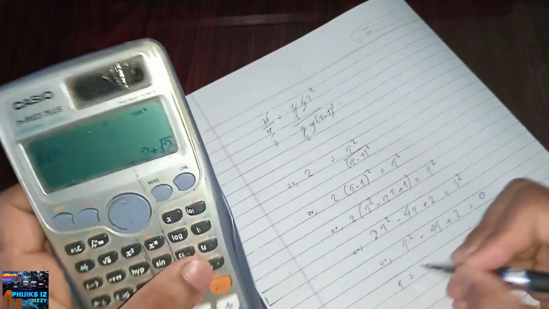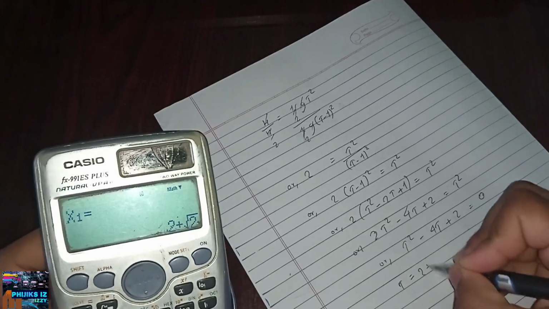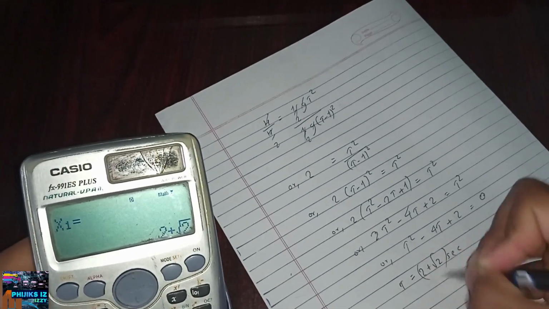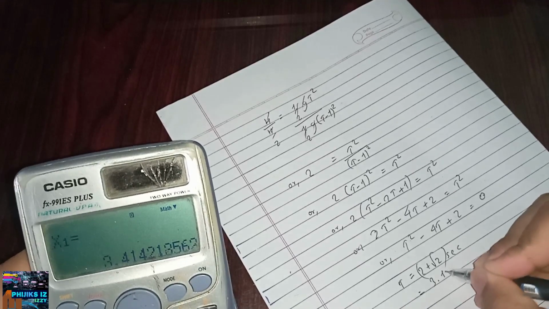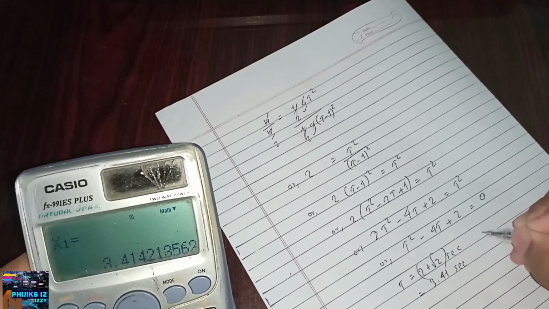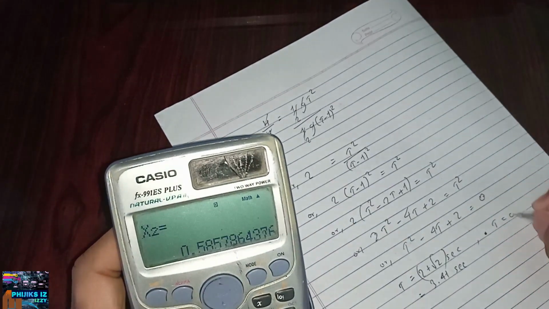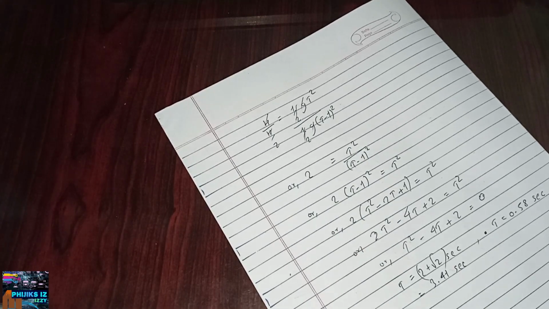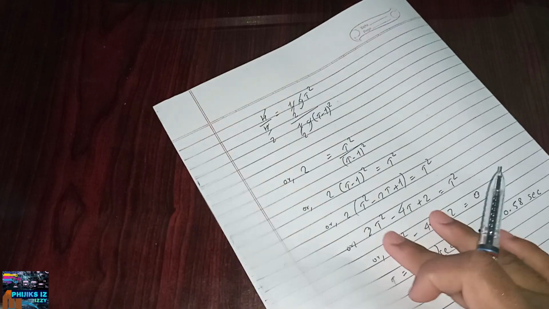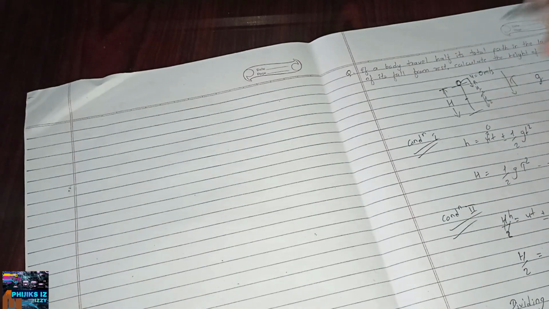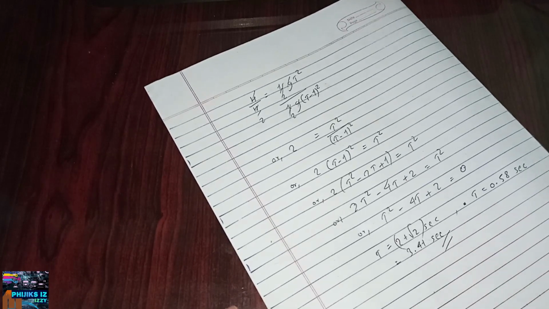We get t equals 2 plus root 2 second, that means 3.41 second, or t equals 0.58 second. Now these are the two values of t, but the total time cannot be less than 1, since in the question it is given that it travels half of its distance in the last second. So the final value of t is 3.41 second.